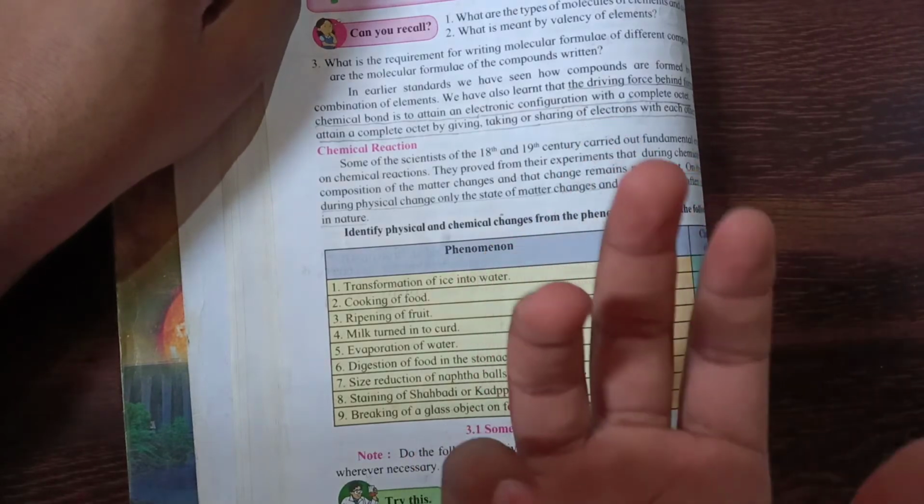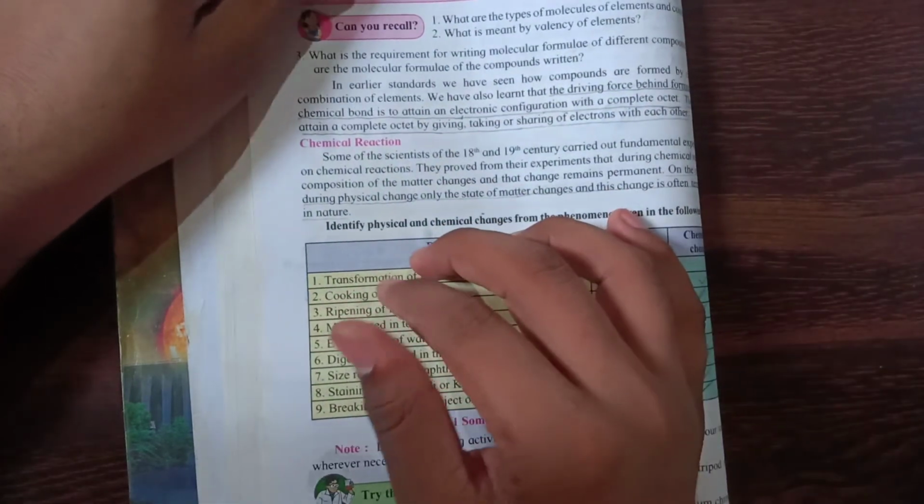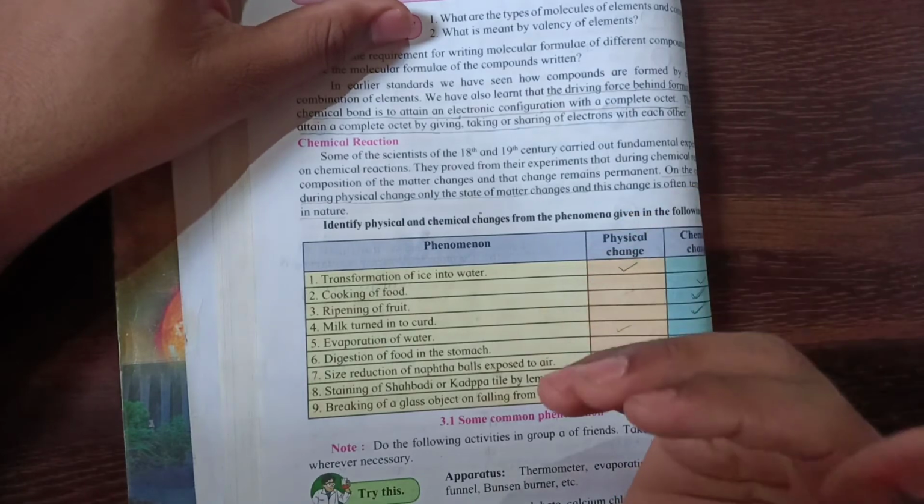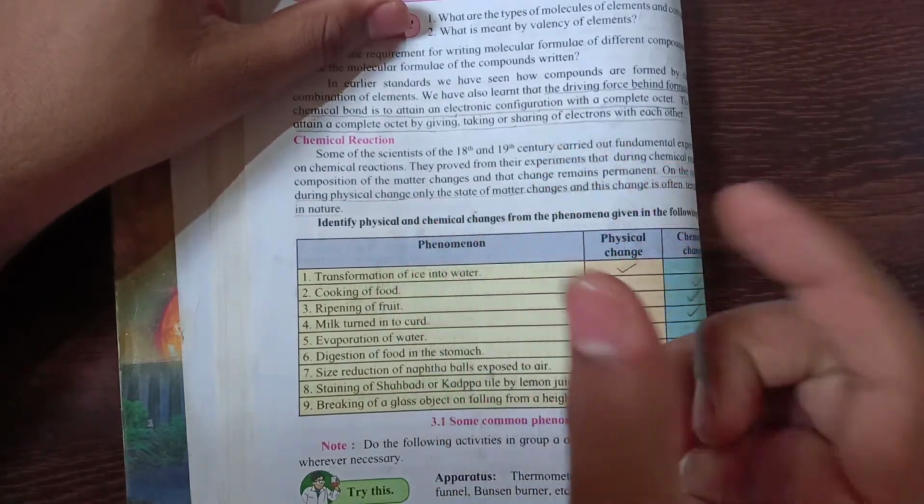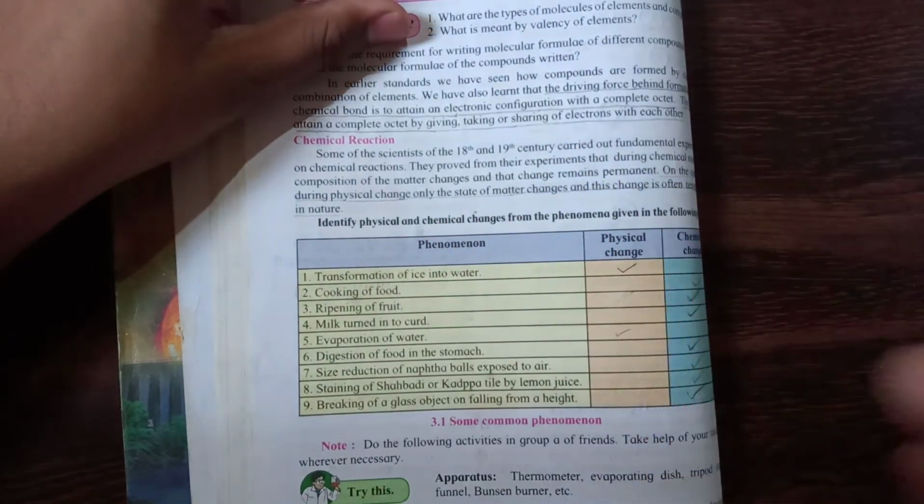An evaporated thing can't be converted back to its basic form.